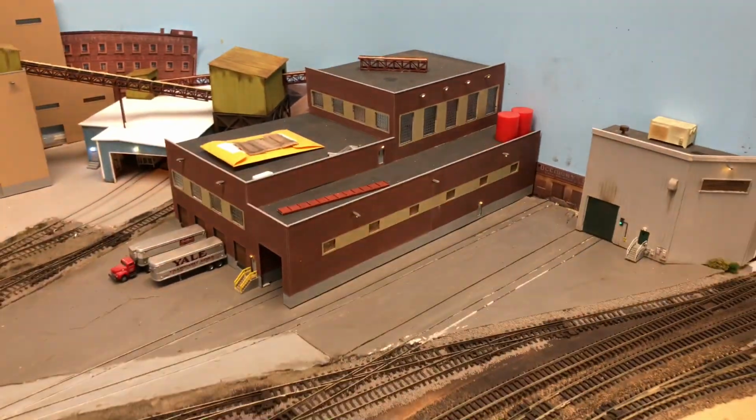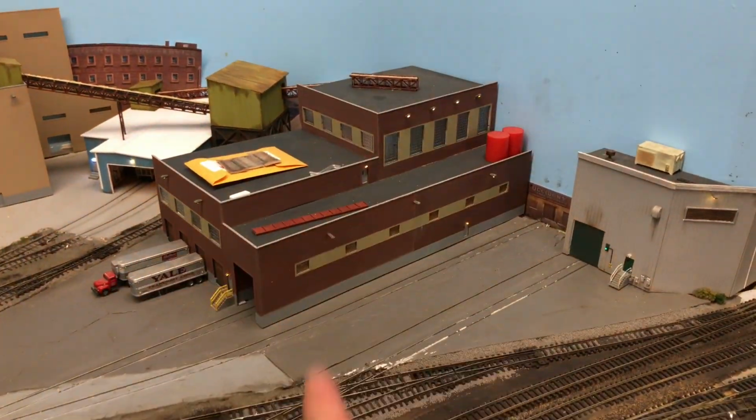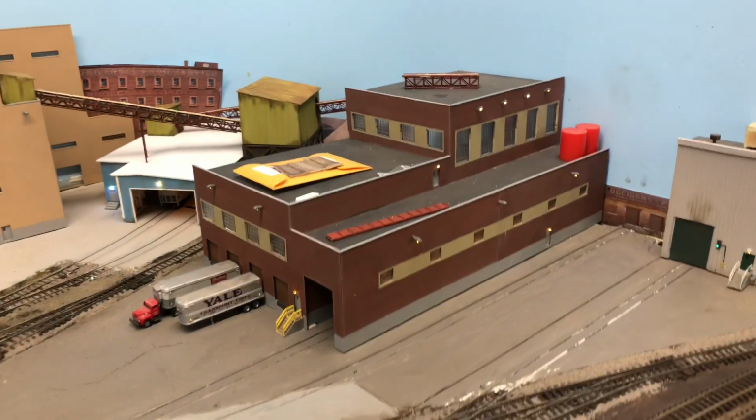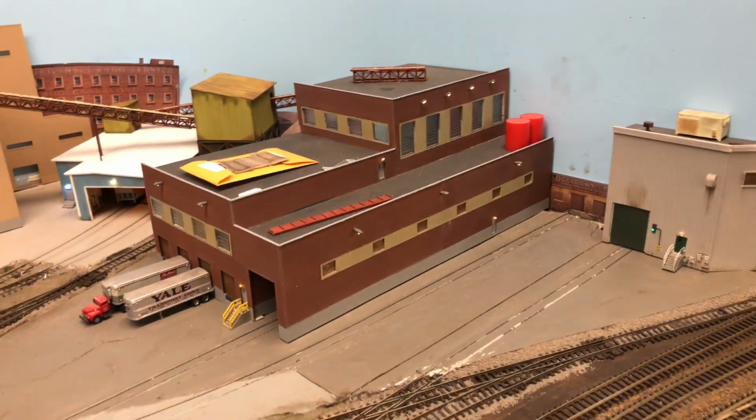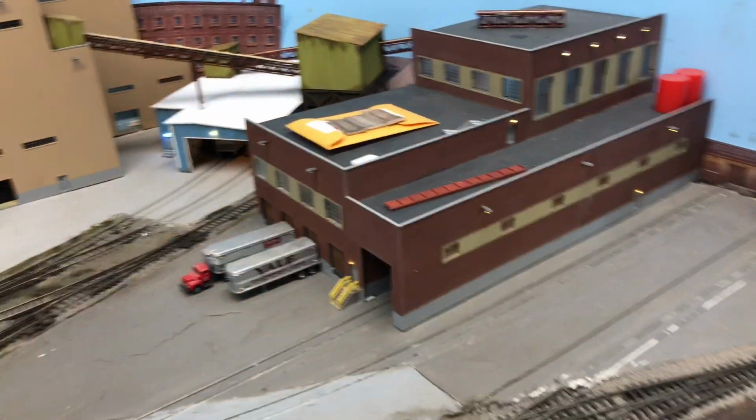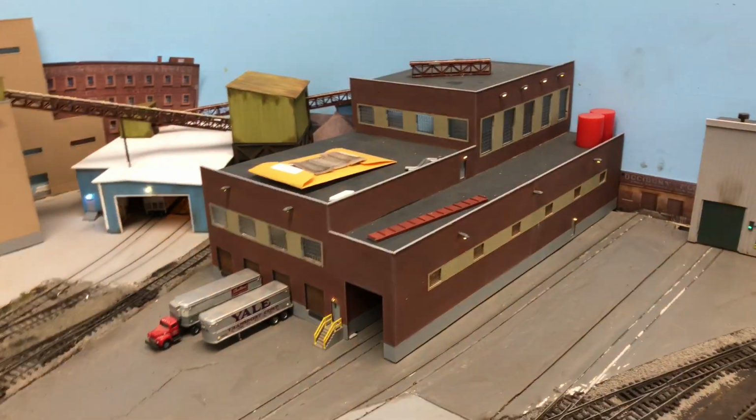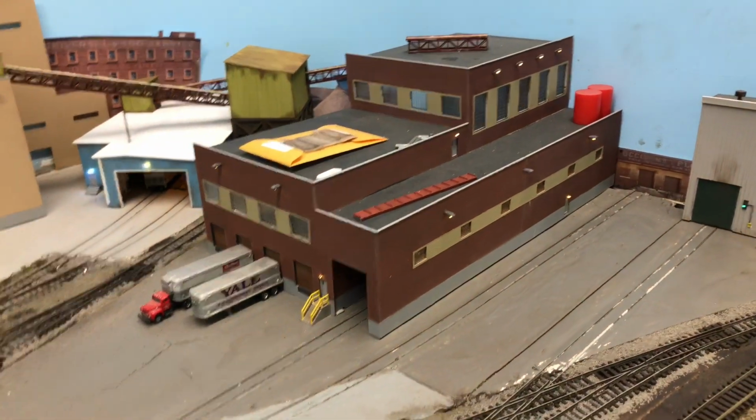That's the first industry. The second industry, which is the largest industry, is the paper company. Everybody knows this building. I forget what it's called, but it's the paper company that everybody buys. I modified it a little bit.